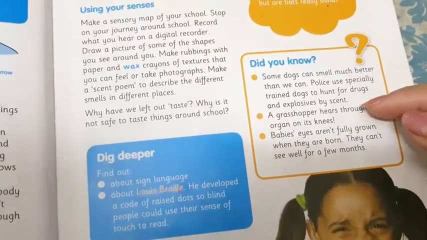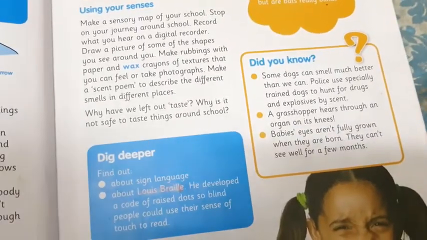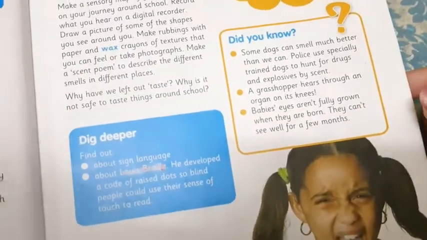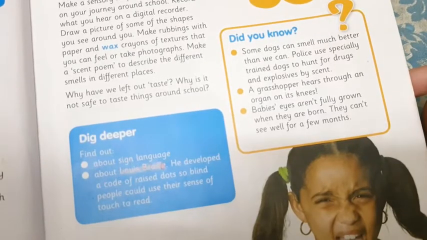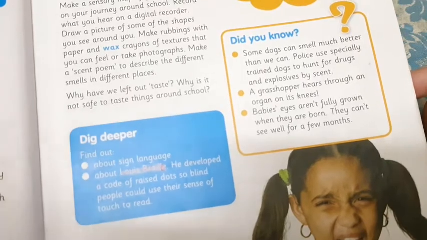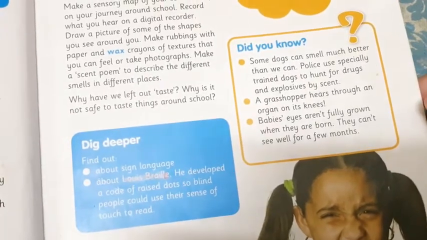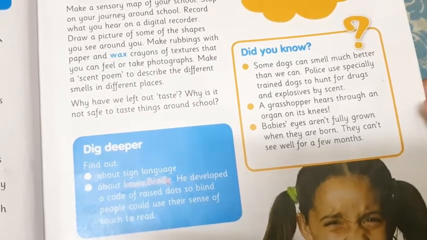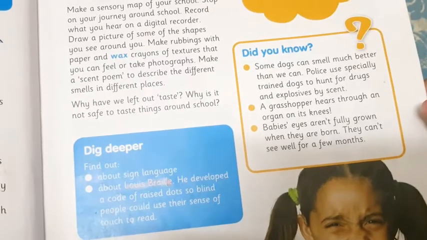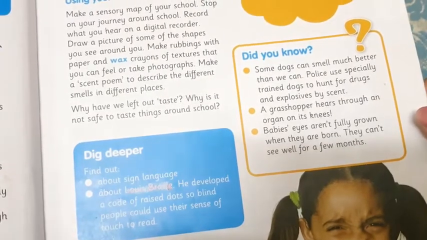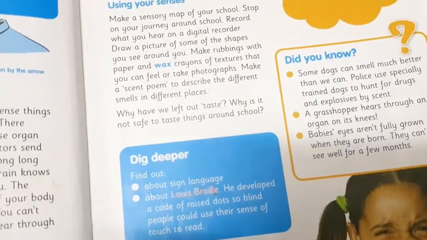And then, of course, the other interesting fact is that a grasshopper can hear through an organ in its knees, all right? And the other interesting fact is that babies can't see fully when they are born, okay? Their eyes are not fully grown, so they can't see very well for a few months. So in the beginning, the babies can see a blurred figure, all right? It's not very clear what they can see. It's only after a few months that the eyes get developed properly, and then they can focus and they can see.